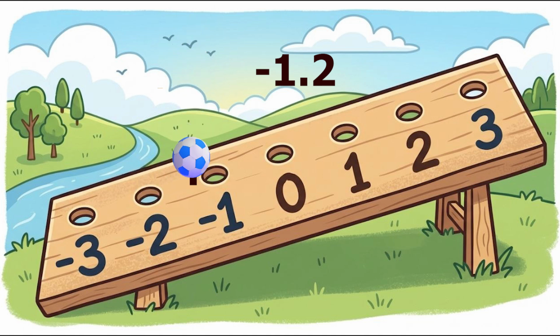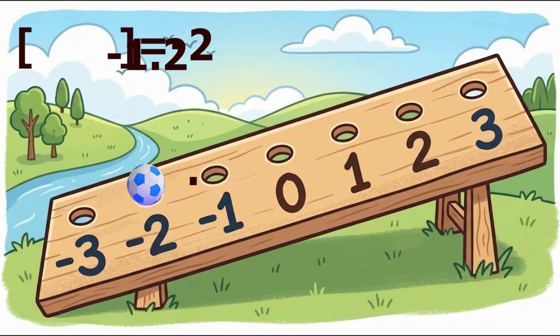So if you place the ball at -1.2, it's going to roll past -1 and slide all the way down into the -2 hole. See that? Even though it's physically closer to -1, gravity pulls it down to -2. That's why the floor of -1.2 is -2, not -1. It's always the integer to the left, no matter if you're in the positive or negative zone.